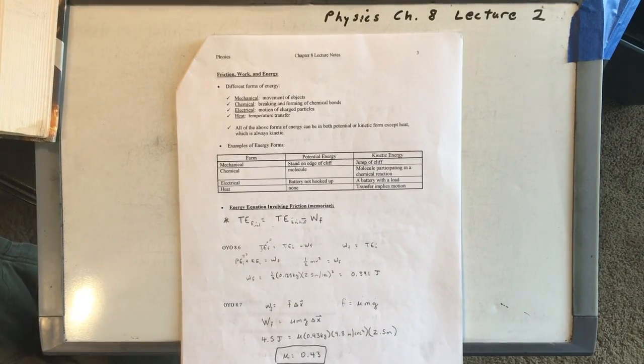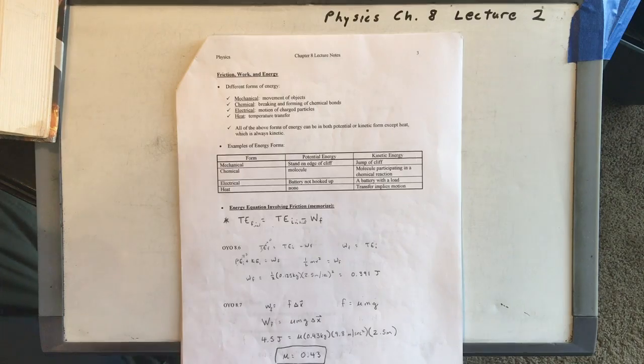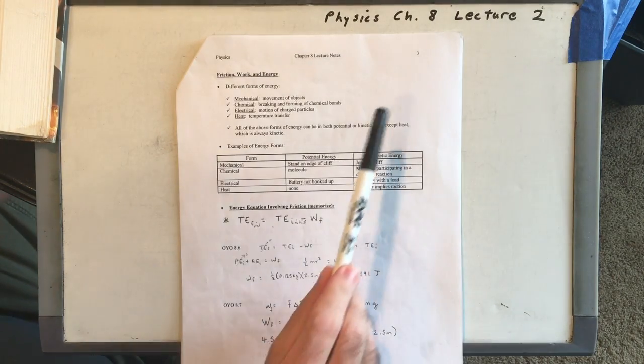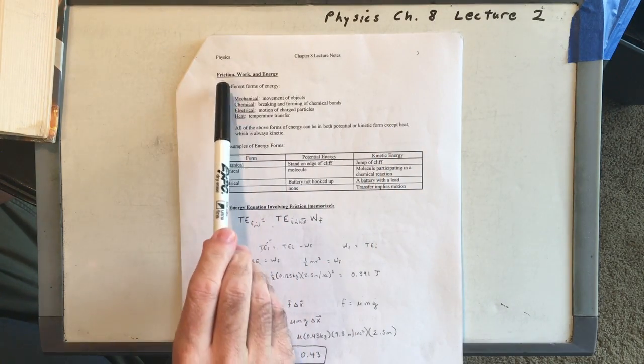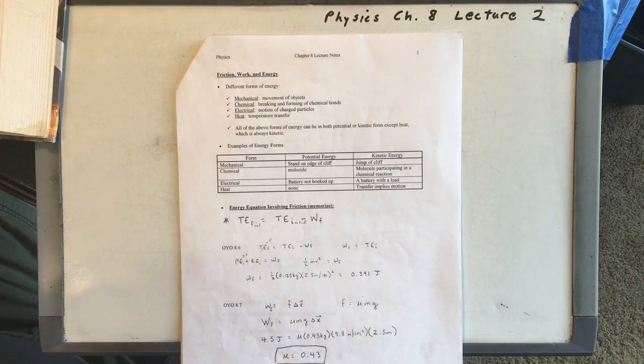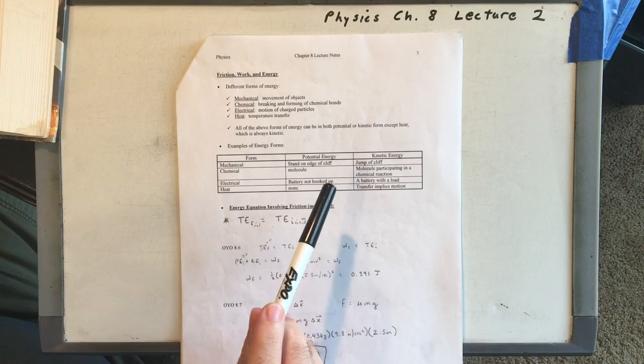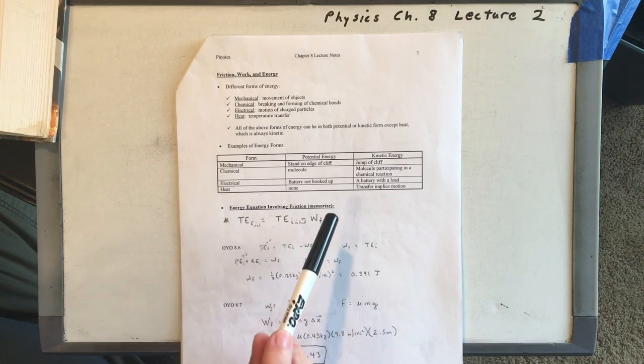Okay, this is Physics Chapter 8, Lecture 2. There's just 2 lectures in this chapter. On your notes, we're on page 3, and it's called Friction, Work, and Energy. I'll do a solutions video for the Chapter 8 problems all in one video.